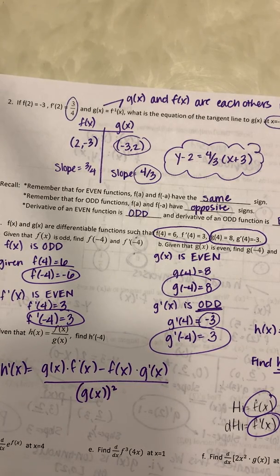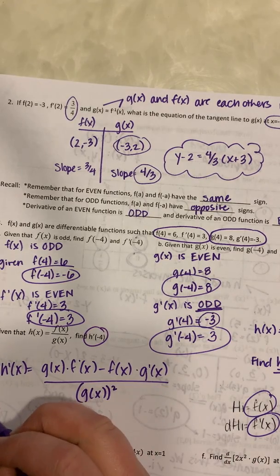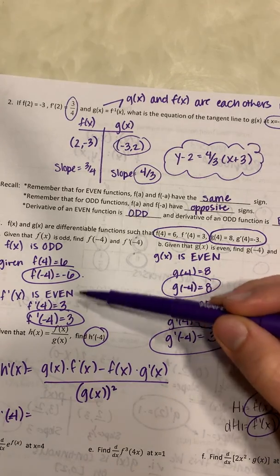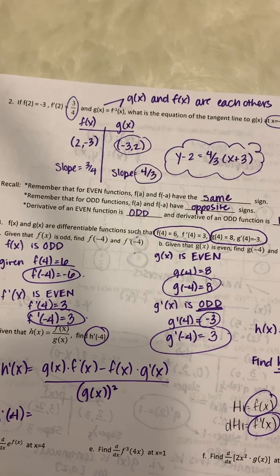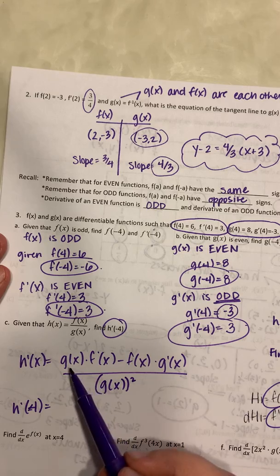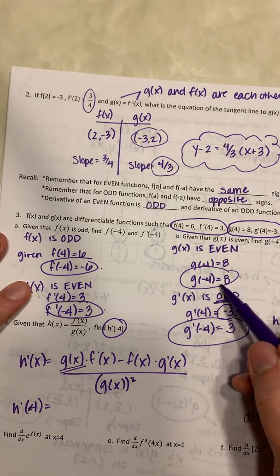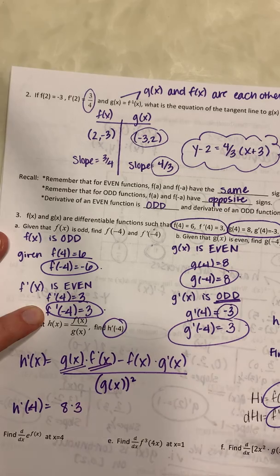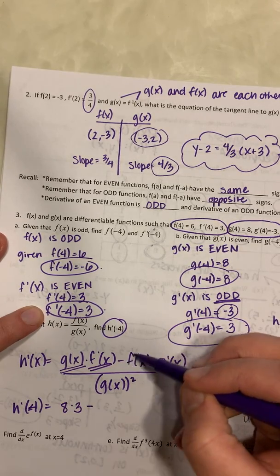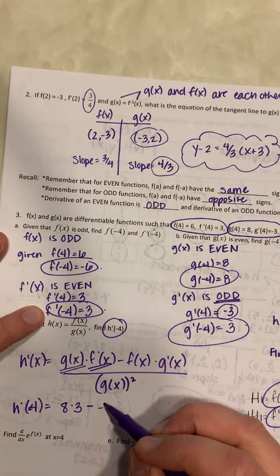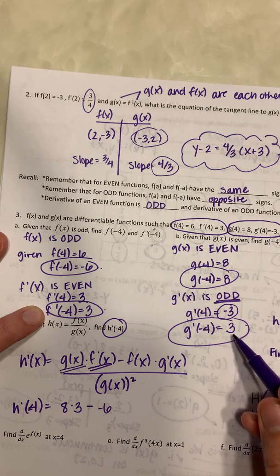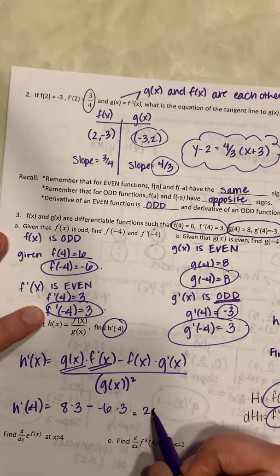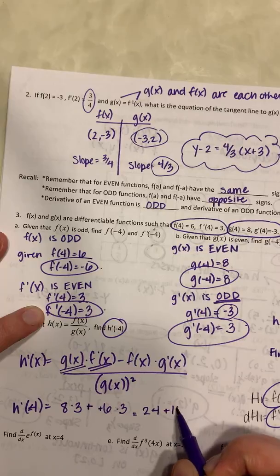Now remember, that's h prime of x. I want h prime of -4. So h prime of -4 equals. And then I'm going to come back to these values that I found here, here, here, and here, and plug all this stuff in. So first I want g of -4. Well, g of -4 is 8. Then I want f prime of -4. Well, f prime of -4 is 3. Minus, next, I want f of -4. Well, f of x was -6. And then g prime at -4 came out to be 3. So on the top there, I have 8 times 3 is 24. Minus a negative, that's really a plus 18.